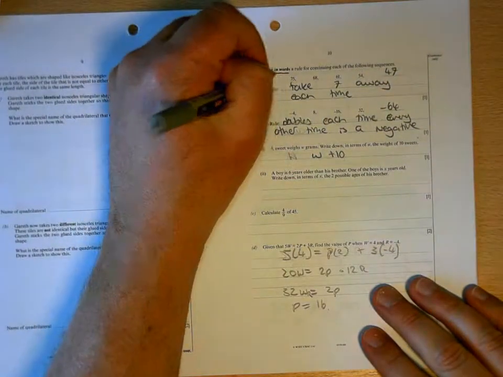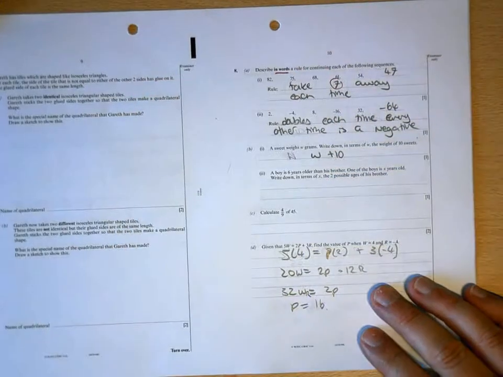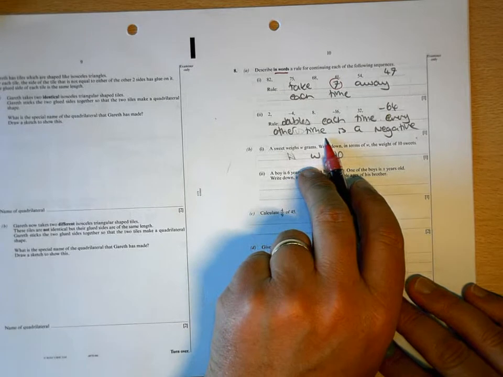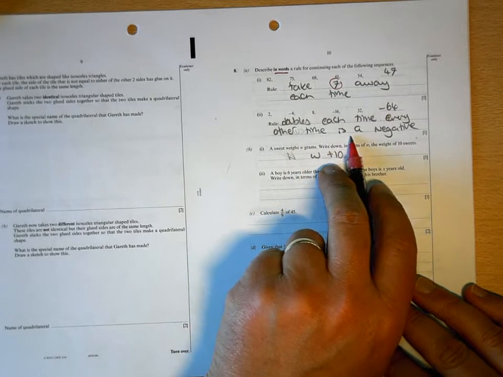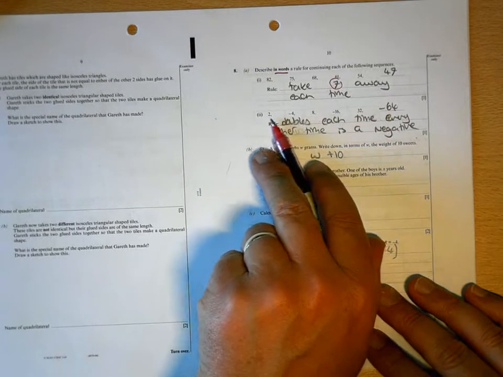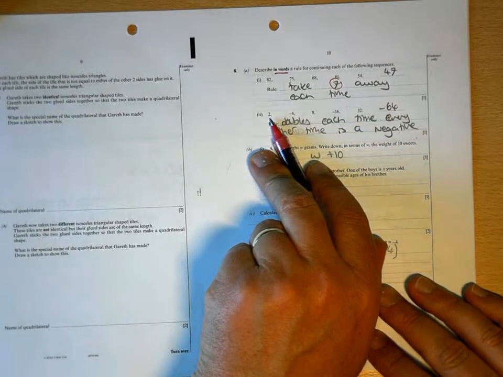Okay, describe in words. That's not a word. Doubles each time. Every other time is a negative. So you're multiplying the previous term by 2, or you're doubling the previous term.